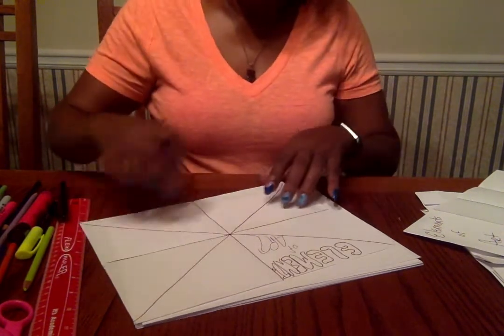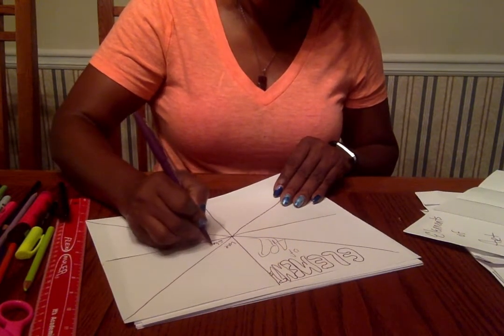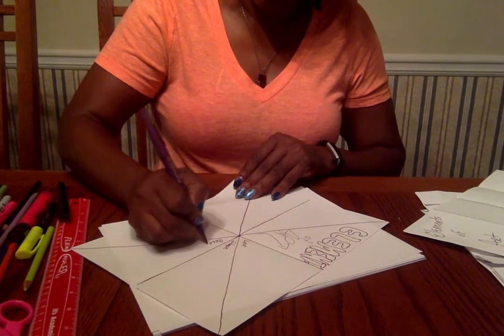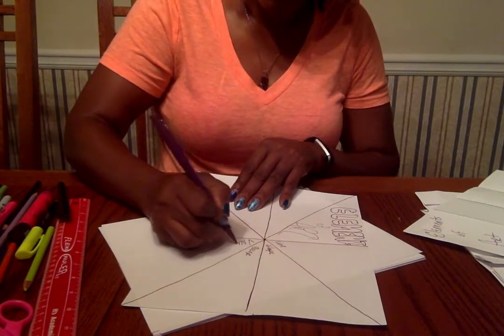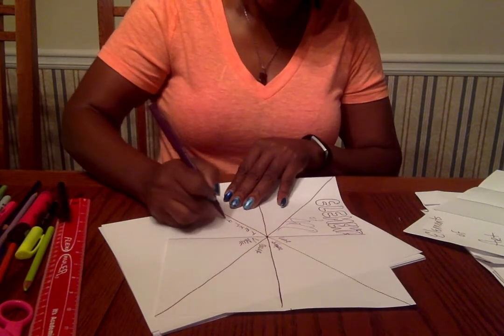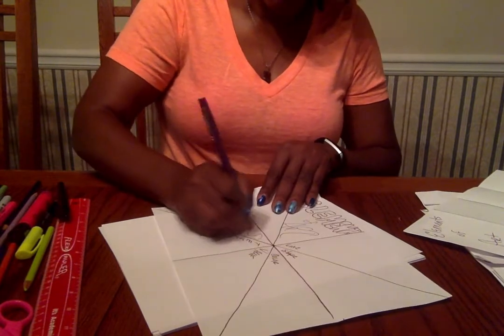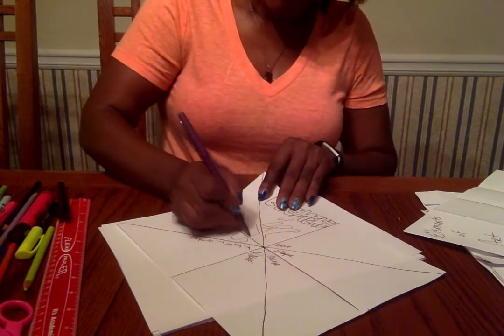And then I would do each one. So line, shape, color, and you can make them big if you want to. Value, texture, space, and form.